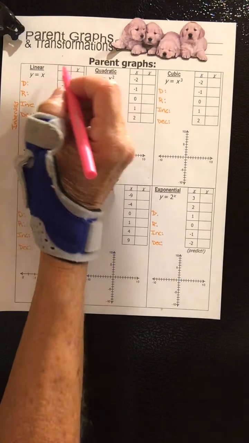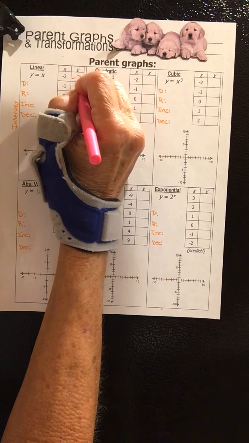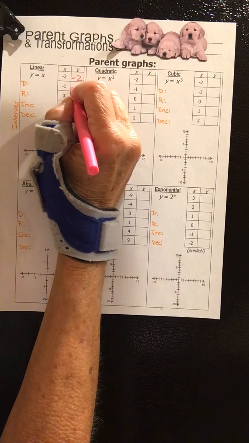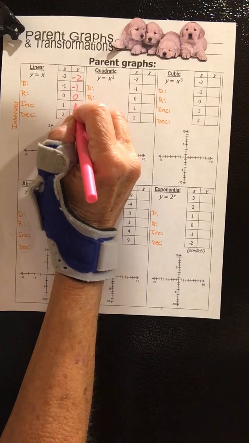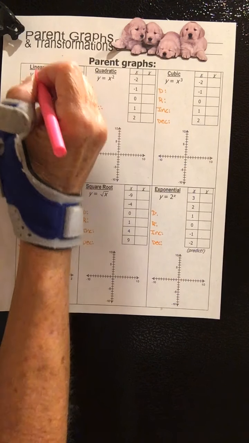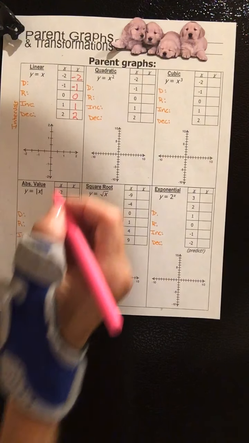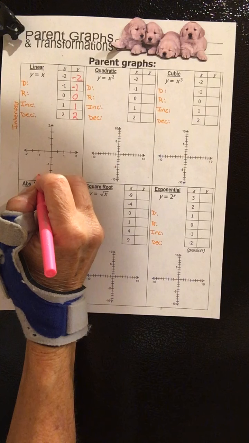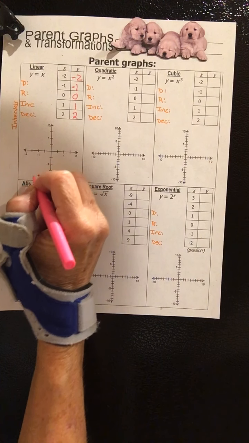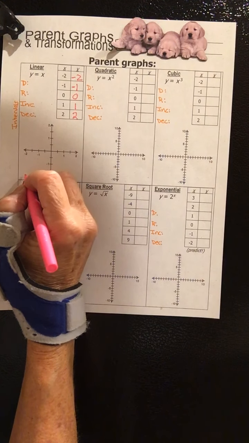So if I start out, if x equals -2, y equals -2. If x equals -1, y equals -1, because y equals x. So this one's real easy to do, and it's called linear because the root word is line. So if I do these points, and hopefully I don't mess this up because I can't start over, and I already did first off the bat.